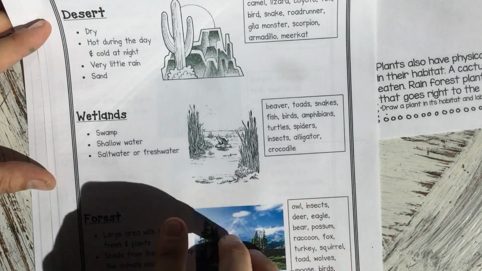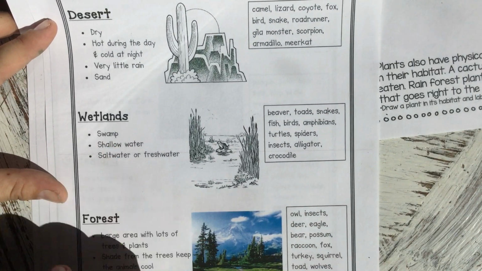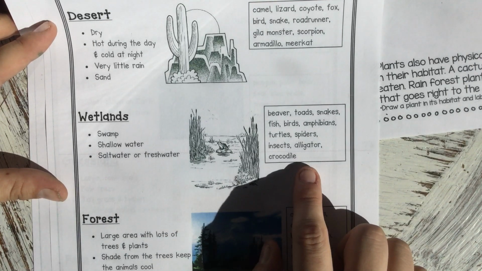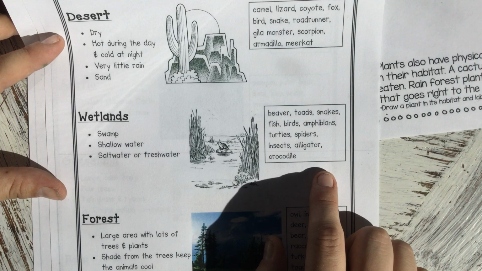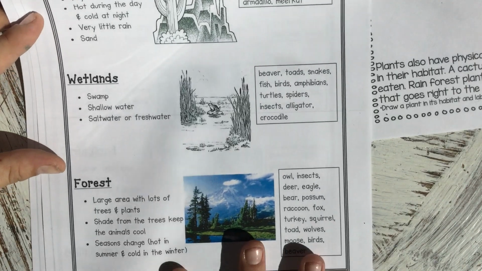So our next habitat is the wetlands, like swamp, shallow water. These can be saltwater or freshwater. And animals that live here are like the beaver, toads, snakes, fish, birds, amphibians, turtles, spiders, insects, alligators, and crocodiles can all live in the wetlands habitat.